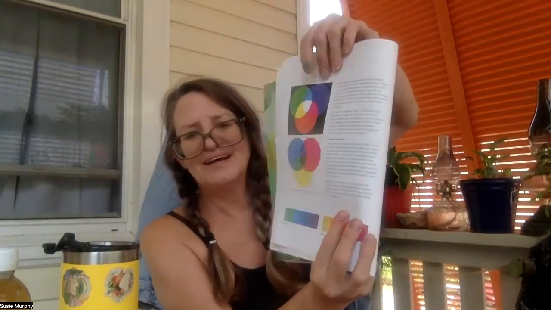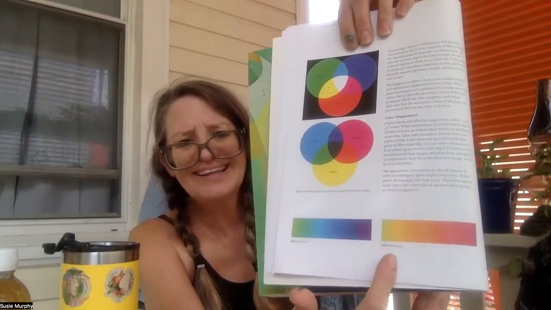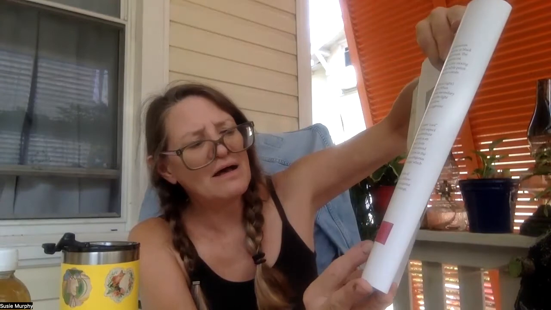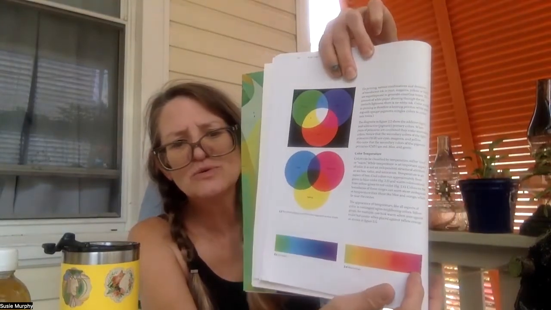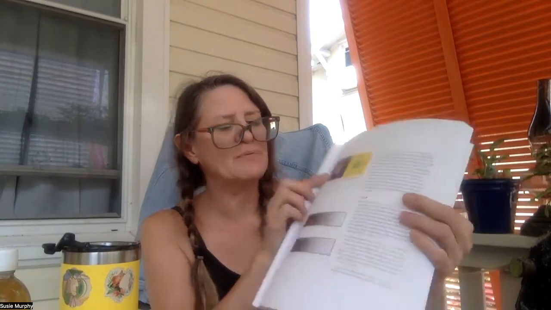Okay, so here is another continuum of your cooler colors from green to violet, and then your warmer colors from yellow, green to red. Okay. And then here's an example of cool temperature can be influenced by a neighboring color.